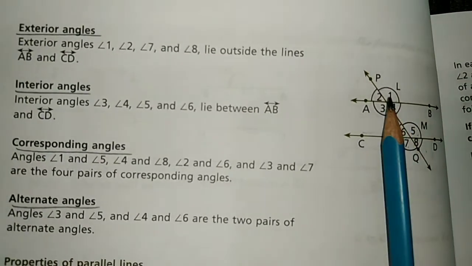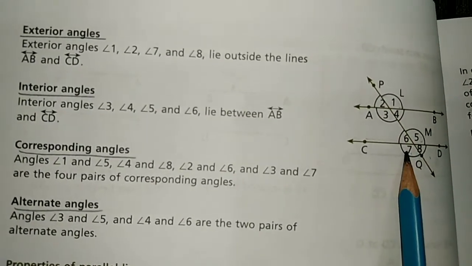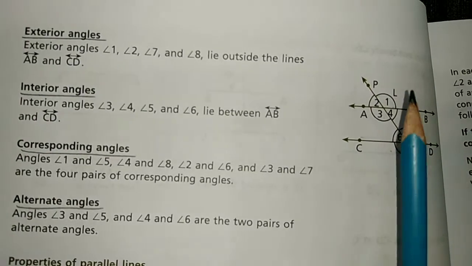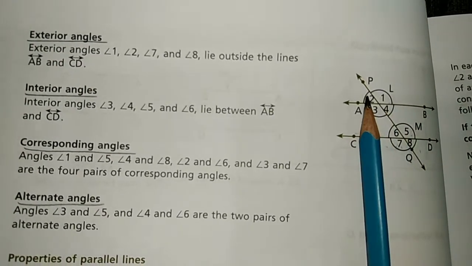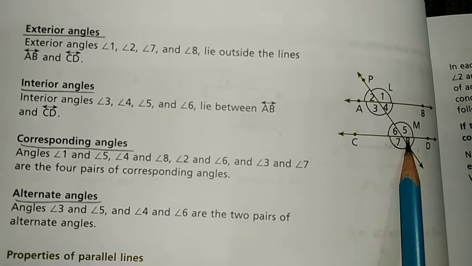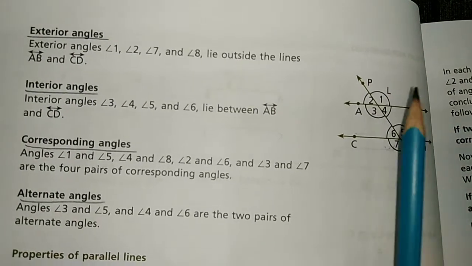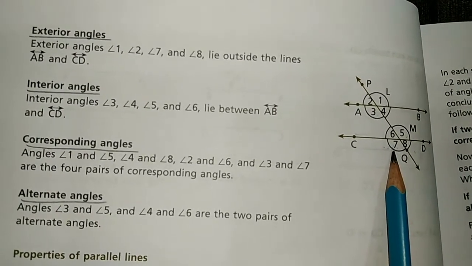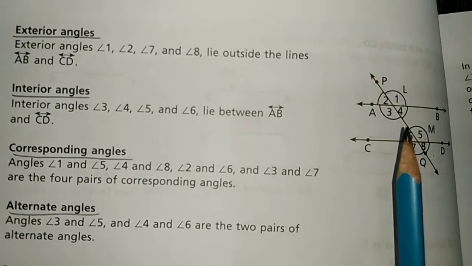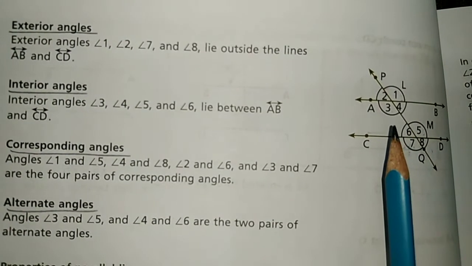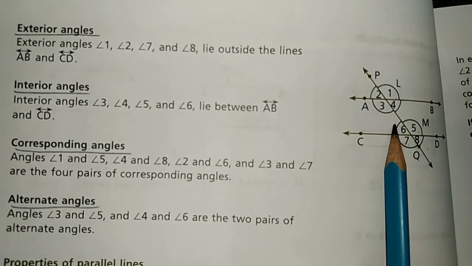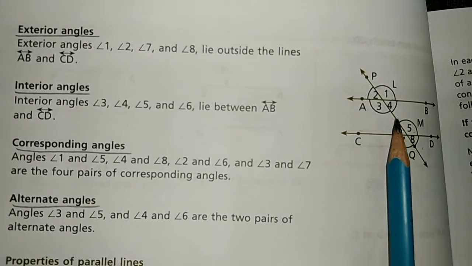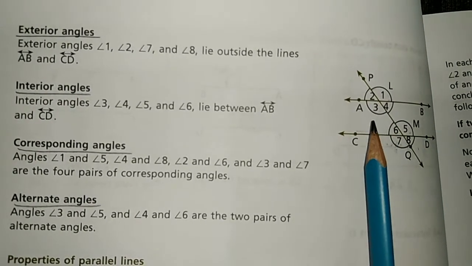So angles 7, 8 and 1, 2 are the angles that lie outside the lines. So angle 1, angle 2, angle 7, angle 8 lie outside the lines. These are called the exterior angles. And the angles that lie inside the lines, like 3, 4, 5 and 6, these are the angles that lie between AB and CD.